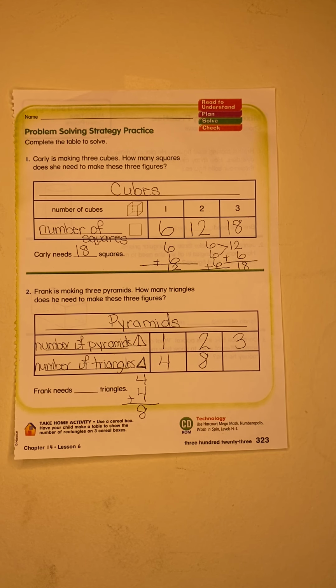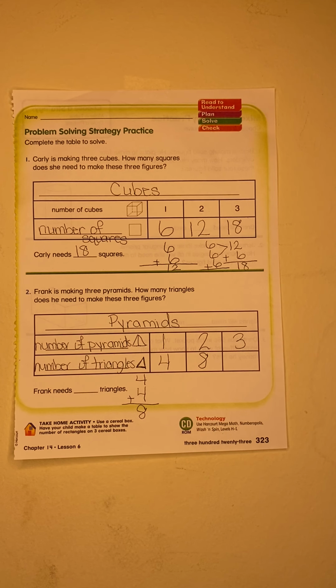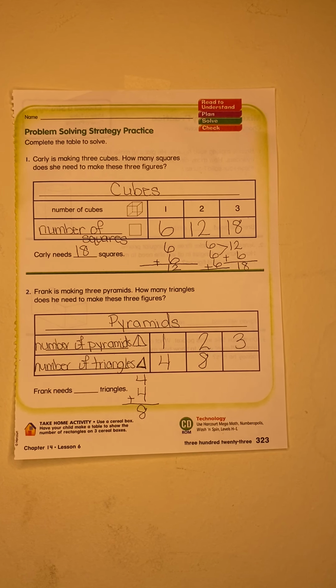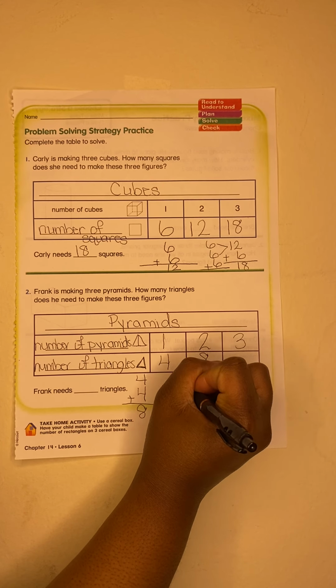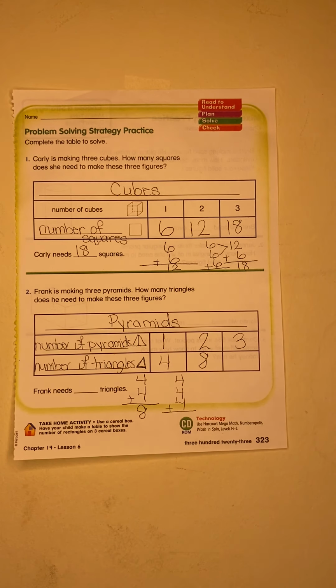Now it says that I have 3 pyramids. So now since I have 3 pyramids, I need to know how many triangles I have. So now instead of adding 4 plus 4, I'm going to be adding 4 plus 4 plus 4 because each pyramid has 4 triangles.